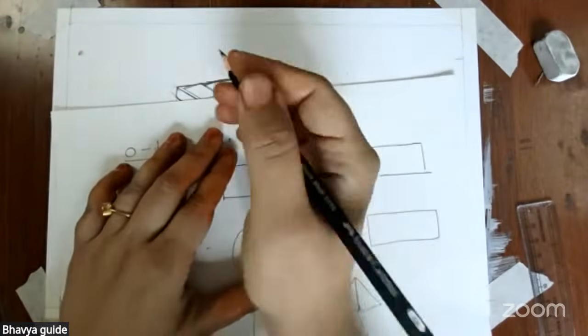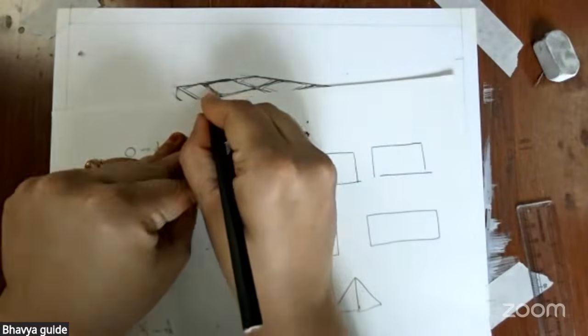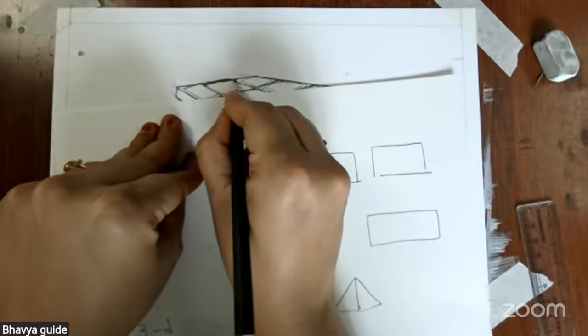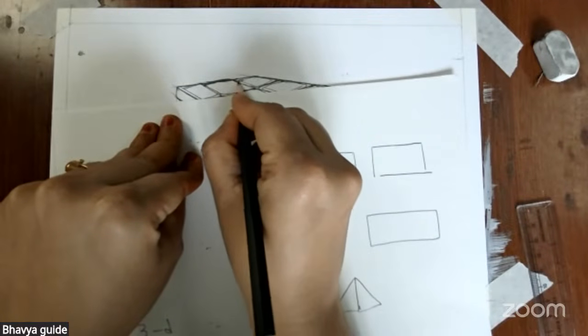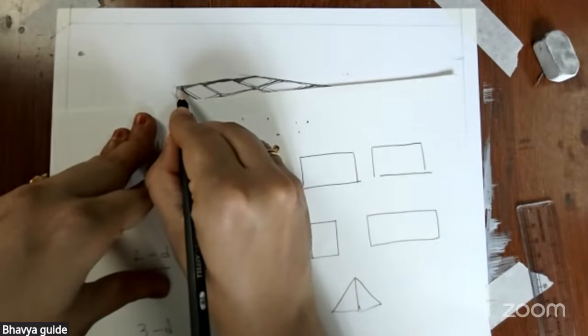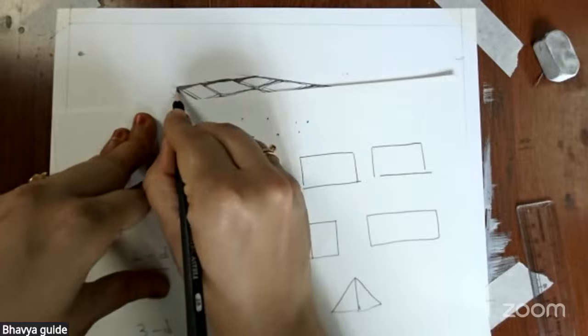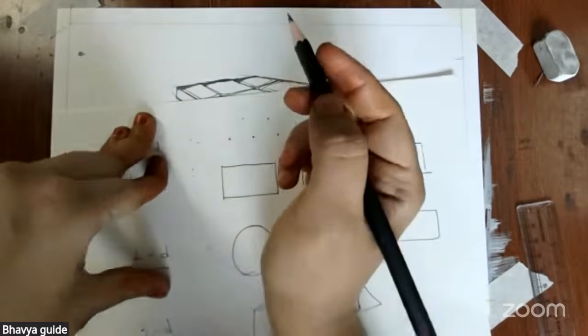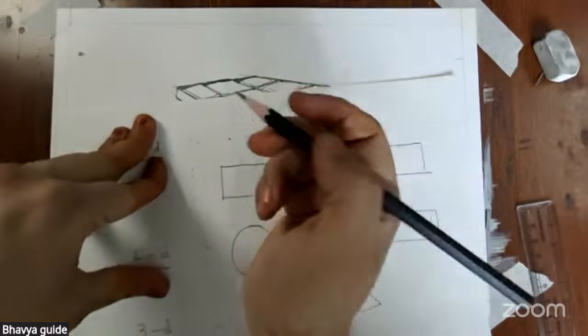Place your hand like this and start adding the darker values. We are using the smooth hatching technique. We are not going to use other hatchings. Smooth hatching only will be used.